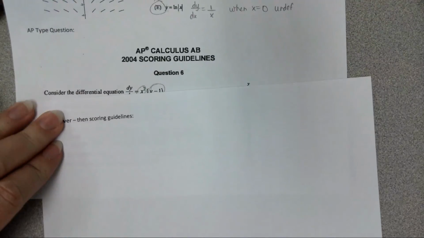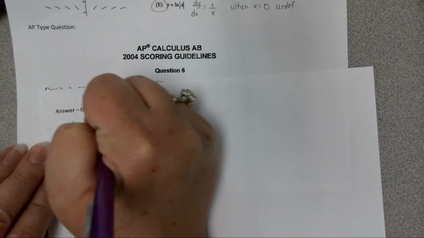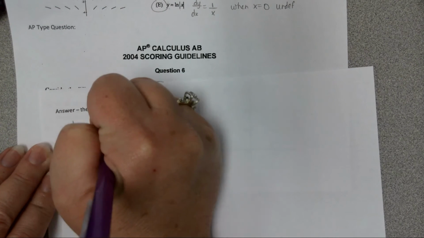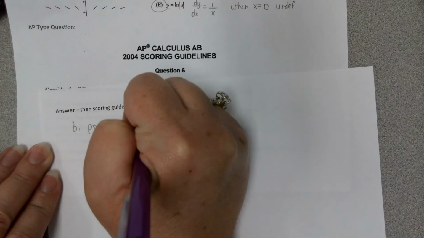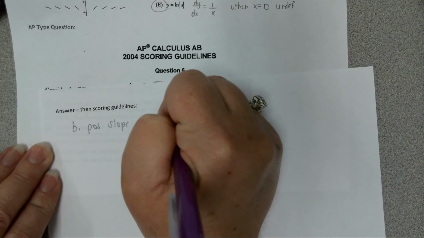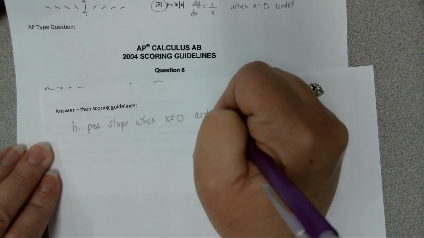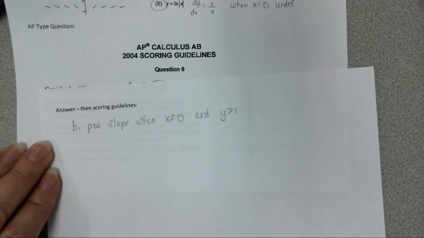So I'm going to put that in here for part B. So you're going to have a positive slope when x cannot equal 0 and when y is greater than 1. That's all they're asking for.